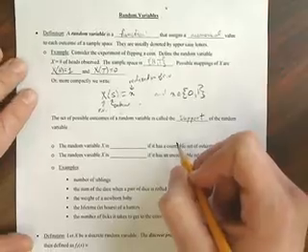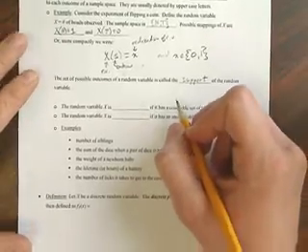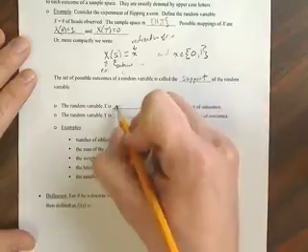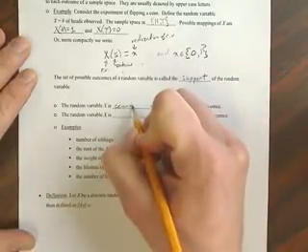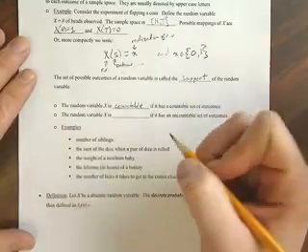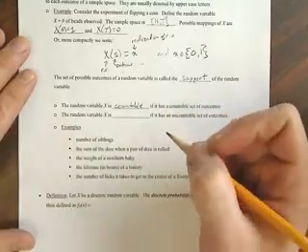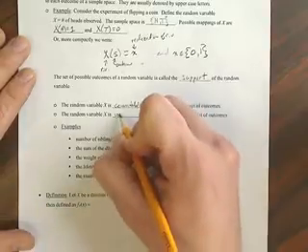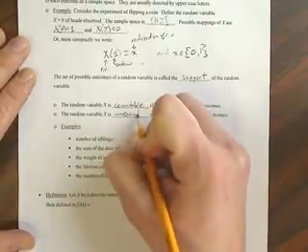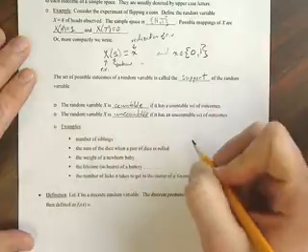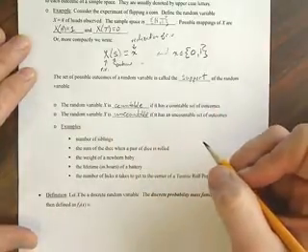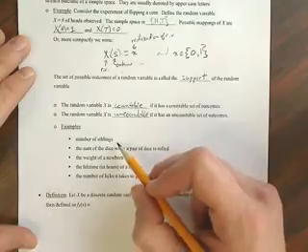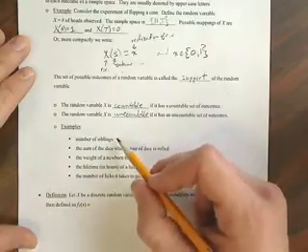Now we have two types of random variables. The random variable X is what we say countable if it has a countable set of outcomes. We can talk about what it means to be countable. The random variable X is uncountable if it has an uncountable set of outcomes. And a few examples here are number of siblings.